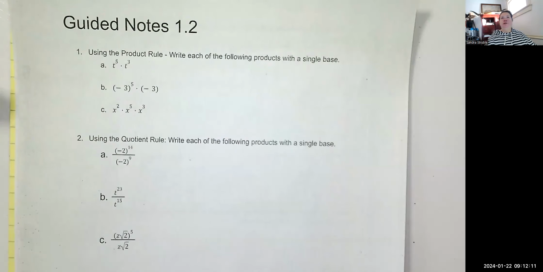Hey, y'all, let's cover guided notes 1.2. So using the product rule, write each of the following products with a single base.